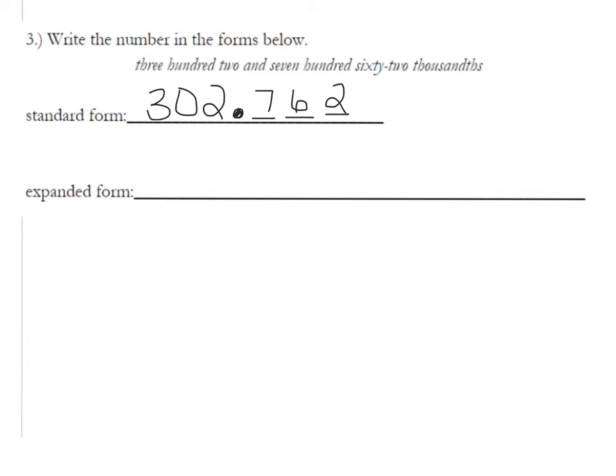Now let's do expanded form. Remember, in expanded form, we're going to take each digit and multiply it by its worth. So let's start with the first one. 3 is in the hundreds place, so we're going to multiply 3 times 100, or we can say 3 times 10 to the power of 2. Either way works. Plus, the next digit is a 0. We don't have to write anything down with that. Next is a 2. 2 is in the ones place, so 2 times 1.